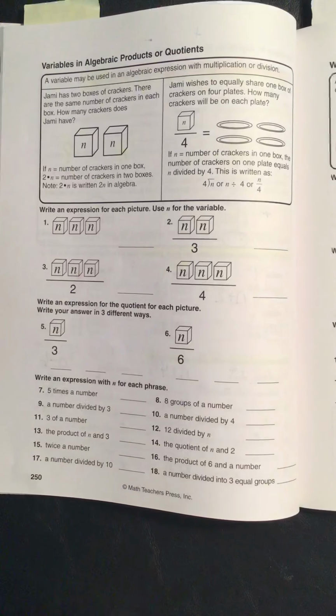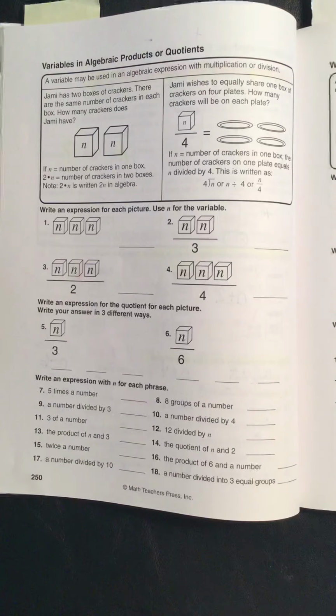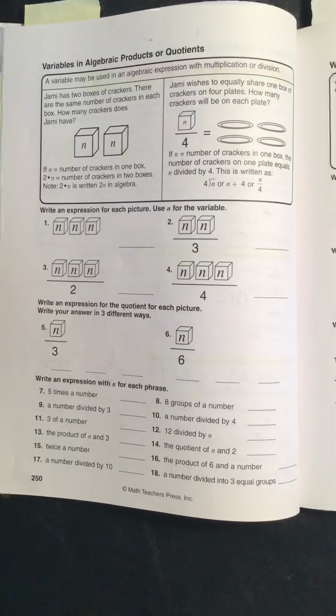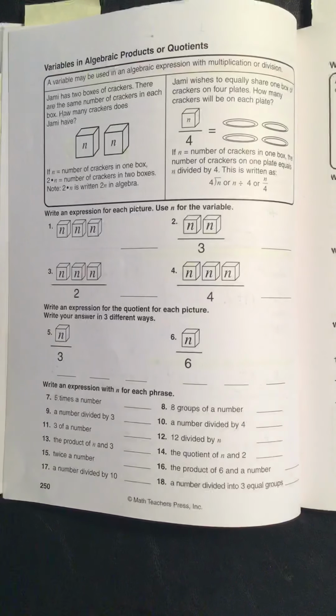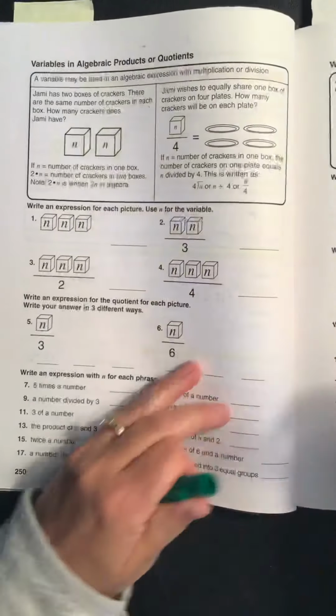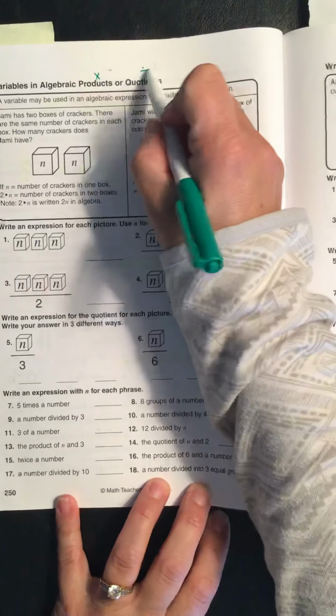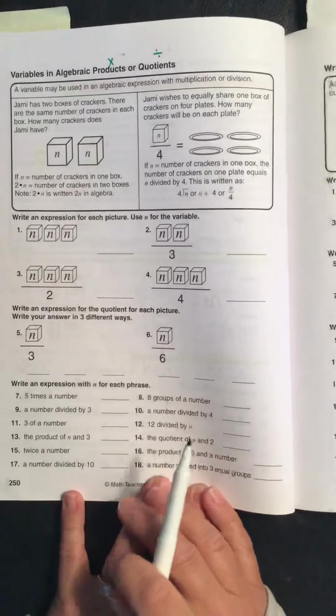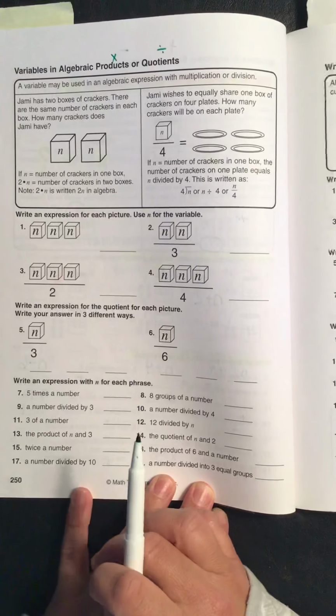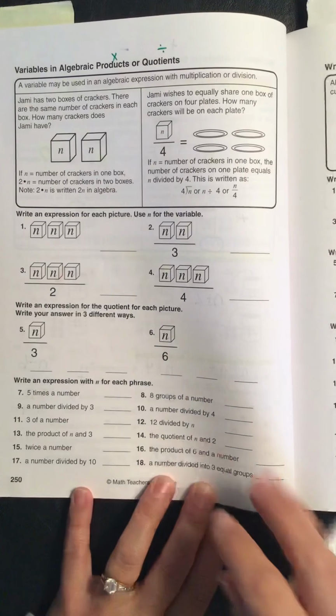Guided instruction for math, page 250 for Monday, May 5th. We did variables on page 249, so it's the same thing. Now we're using them as products or quotients. So the difference between sums and differences, products is multiply, quotients is dividing. So we will be writing them in different ways on this page.